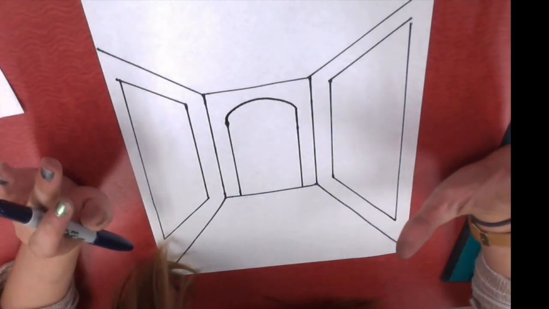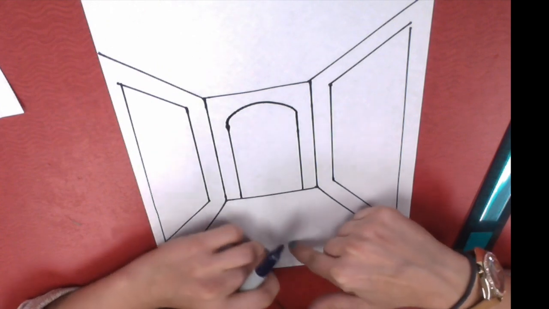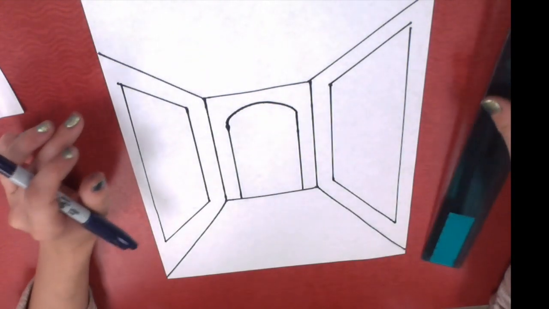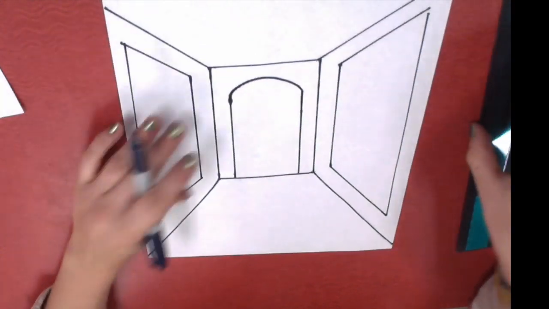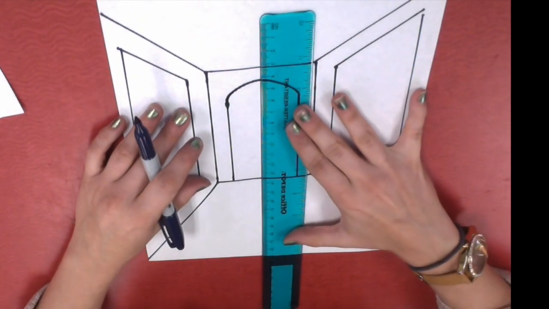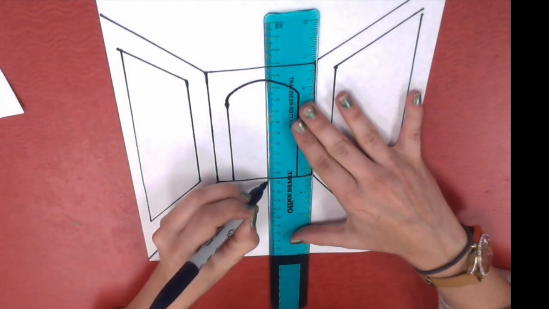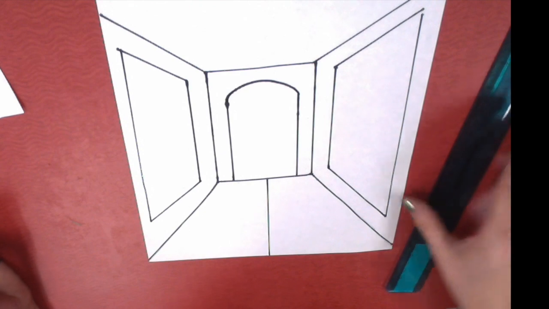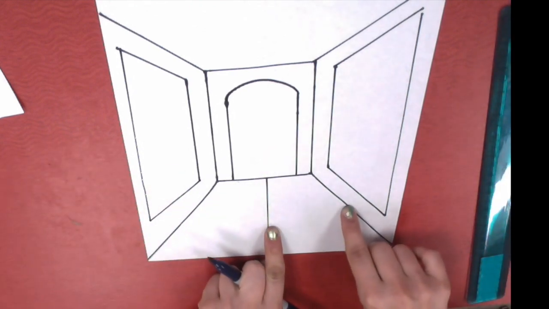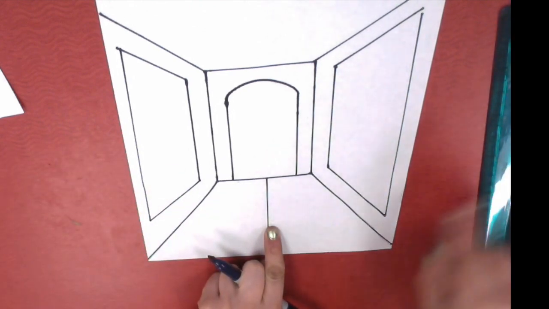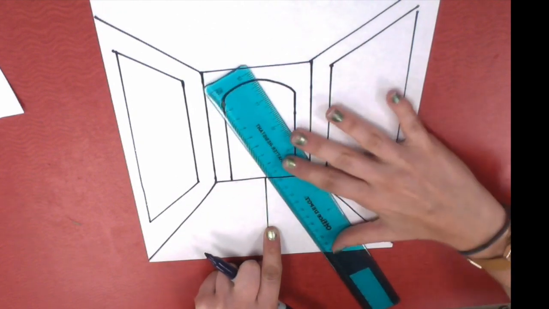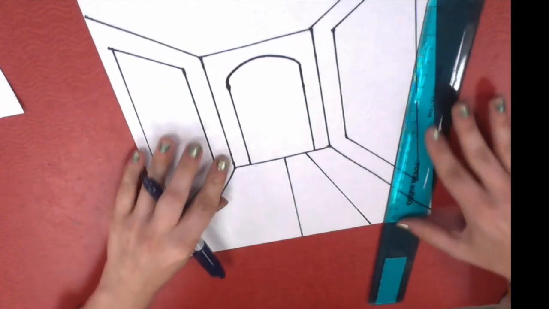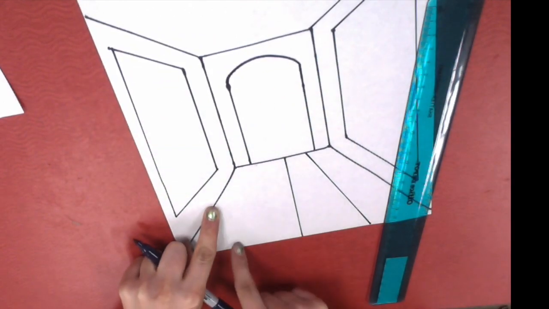Alright, so now we are going to be creating a floor using tiles. We're going to draw a checkerboard. First thing you want to do is in the very center of the trapezoid, you're going to draw a vertical line down to the end of the page. In between these two lines, you're going to draw a diagonal line. And in between these two lines, you're going to draw another diagonal line.